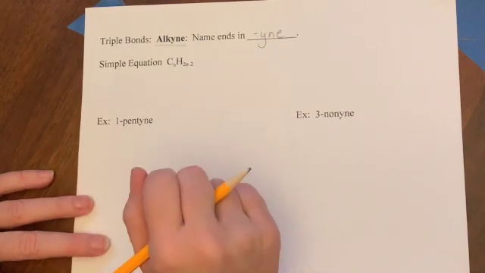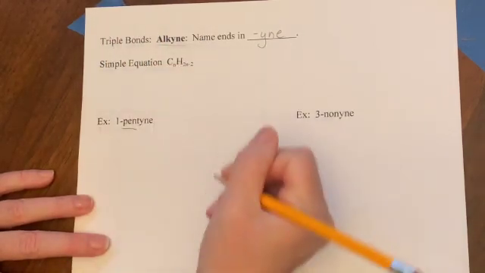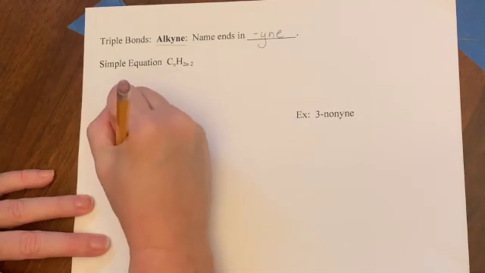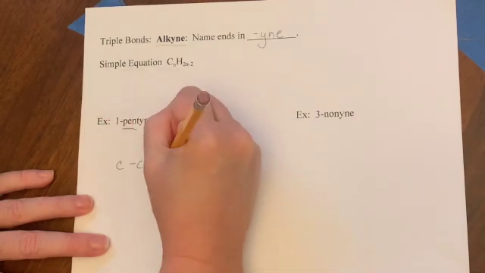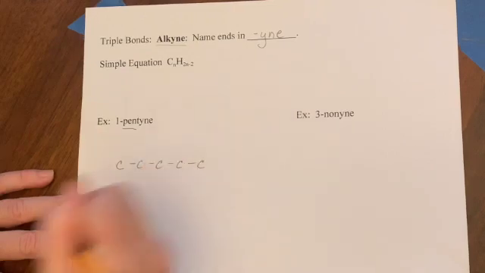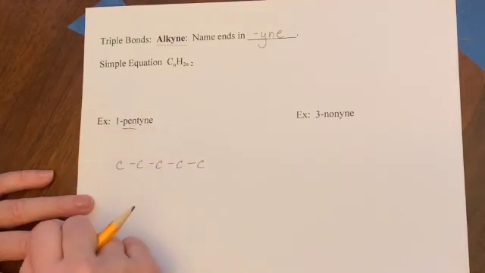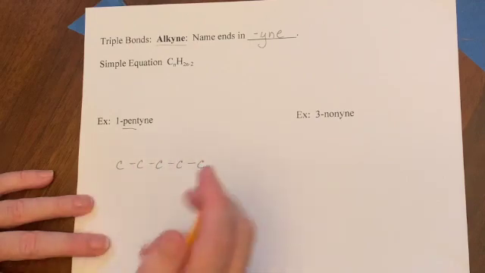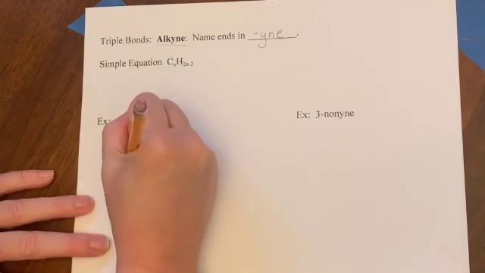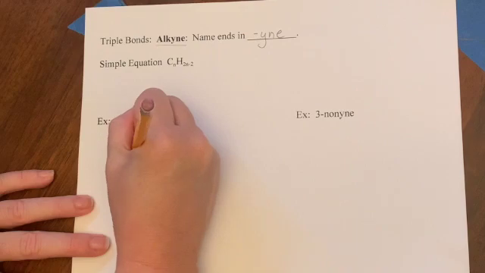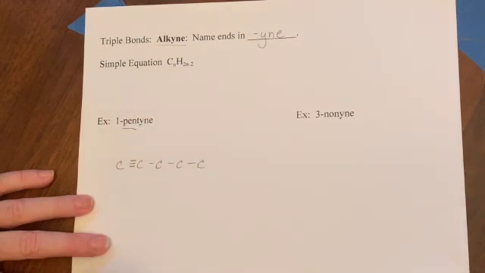I have 1-pentyne. Well, pent means that there are 5 carbons, right? So 1, 2, 3, 4, and 5. 1 tells me that the triple bond is coming off of the first carbon. You may choose either one to be your first carbon. I usually choose the one on the left, but that's just habit. It doesn't really mean anything. So there's my triple bond.